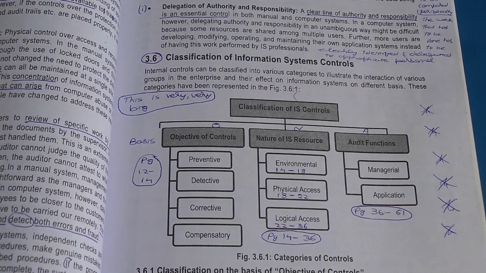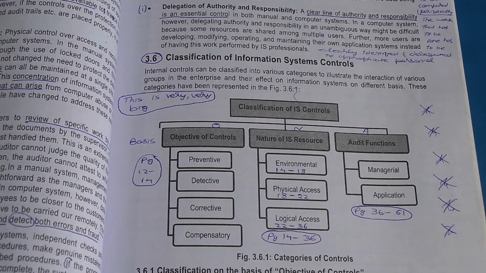In the next part, we will be looking at the classification based on nature of the resources.